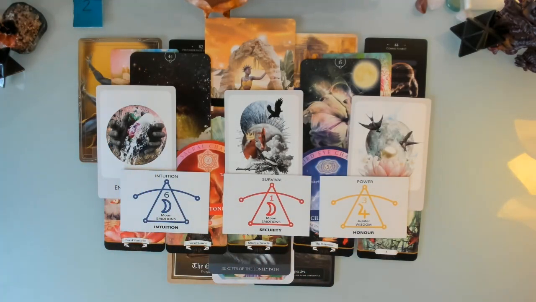So I hope that resonates for you, Pile 2. I hope you enjoyed the reading. I actually think there's a lot of promise for you coming up, and I hope that comes through quickly for you and that you're happy with it.